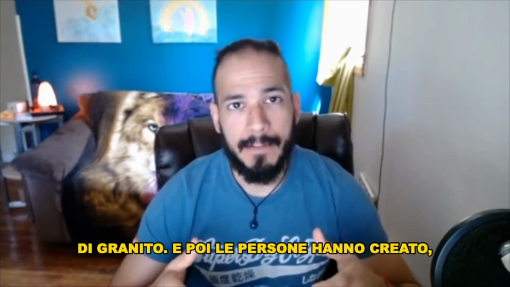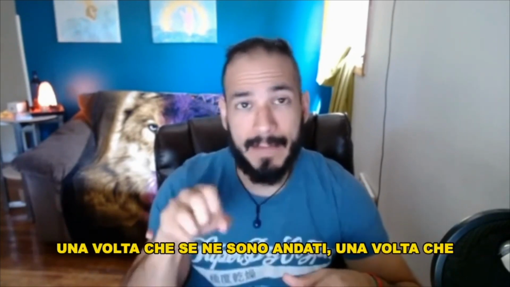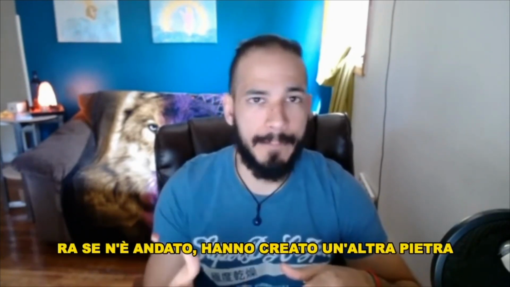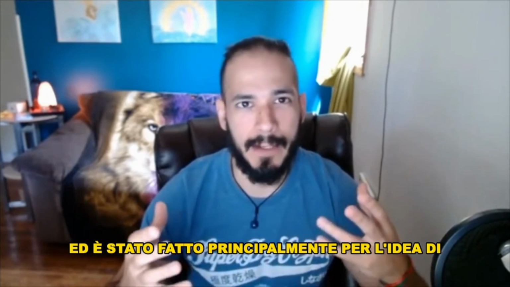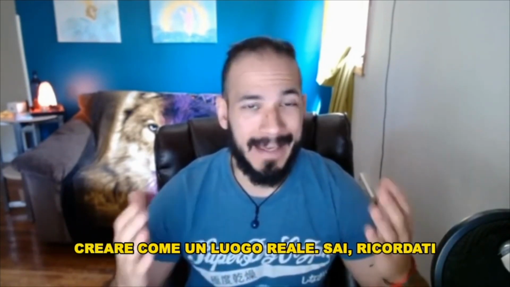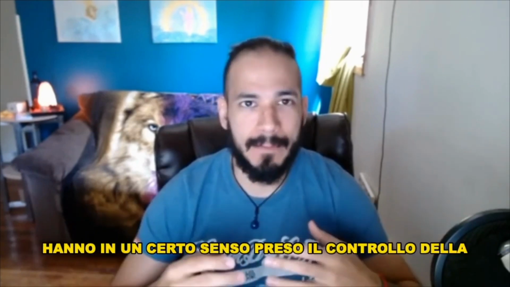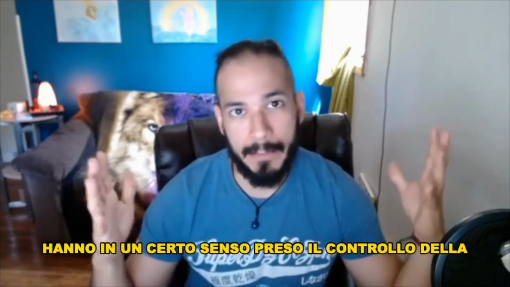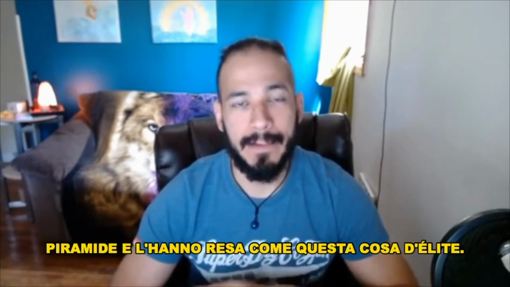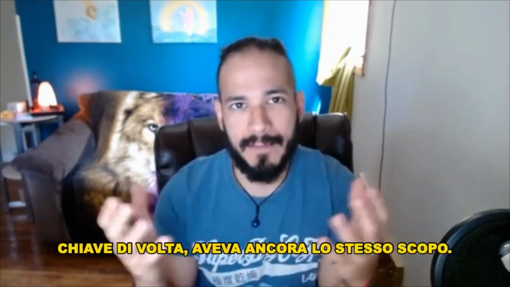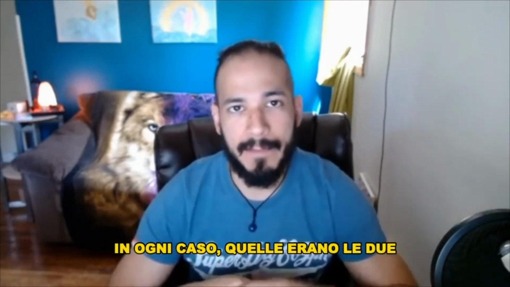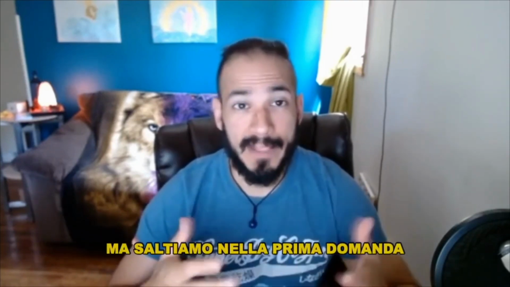Once Ra left, the people created another capstone that was made partially of gold, done mostly for the idea of creating a royal place. Remember, they kind of took over the pyramid and made it like this elite thing. But Ra says that the second capstone still had the same purpose. In any case, those were the two capstones they used, but let's jump into the first question that I want to share with you.